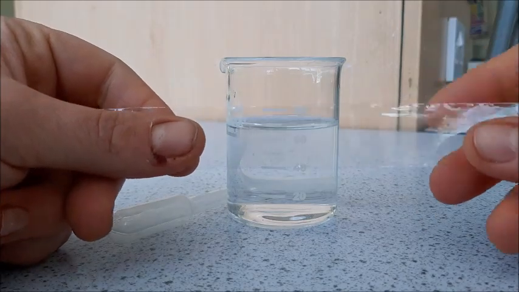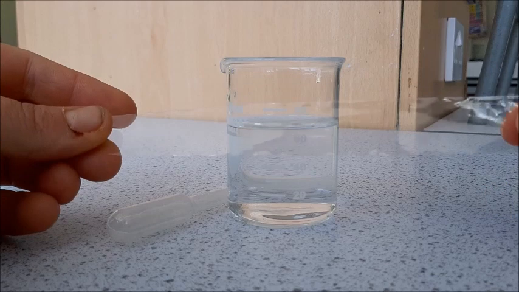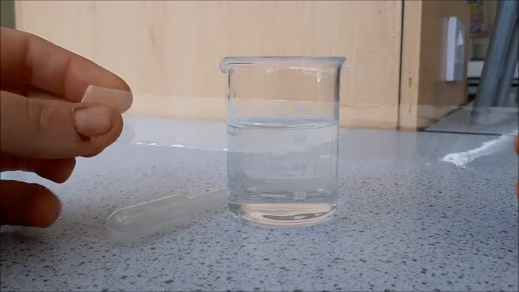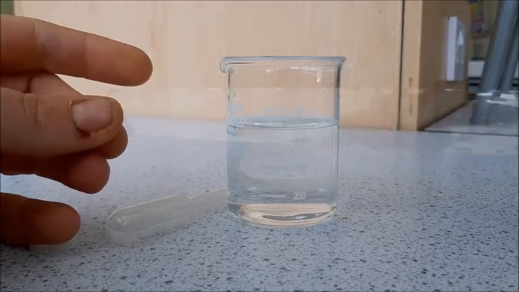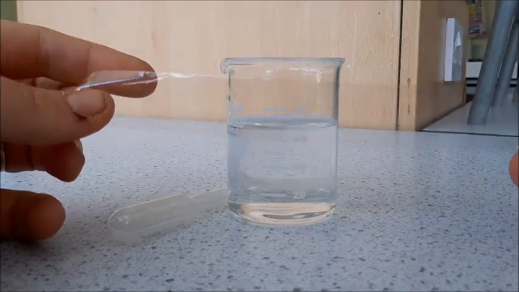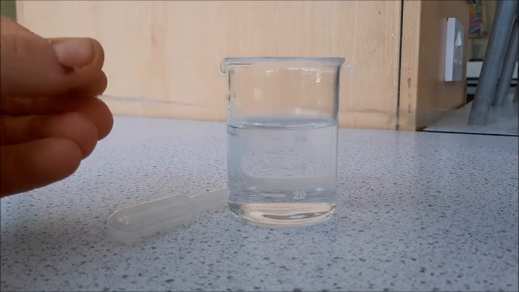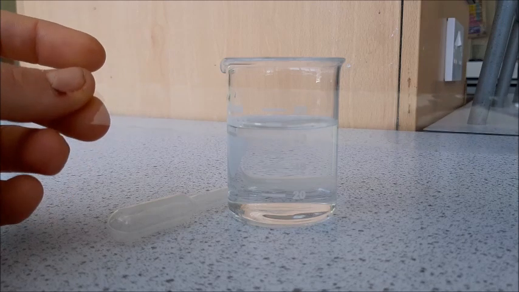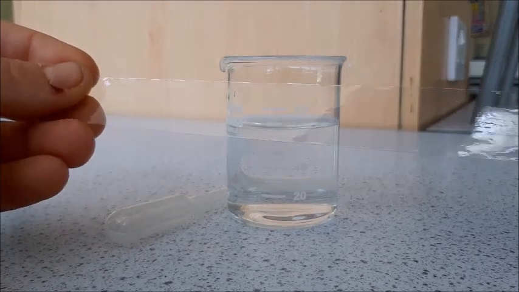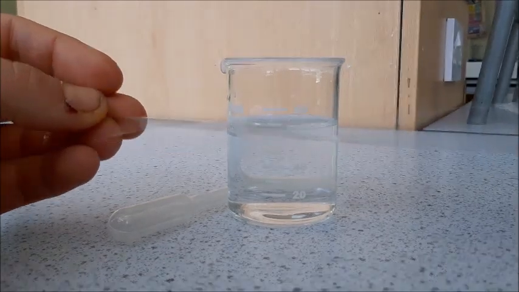Let's get cracking. This here is called dialysis membrane or visking tubing. Now, what it essentially is, is a tube. You'll be able to see in a minute that you can actually pass things through it. It is called dialysis membrane or visking tubing because it has very small holes in it that certain substances can diffuse through. Now, large substances like starch will not be able to pass through the holes in this membrane. It is a partially permeable membrane, whereas something like glucose and water will.